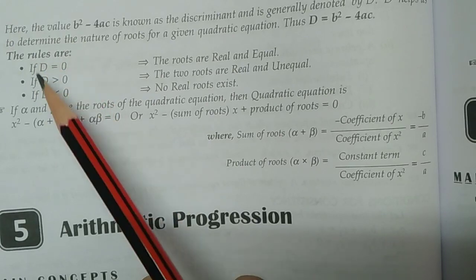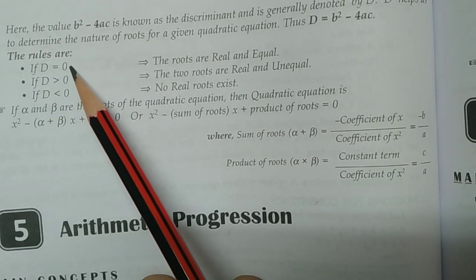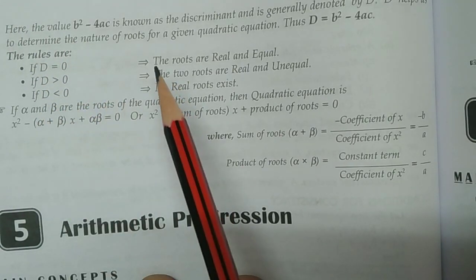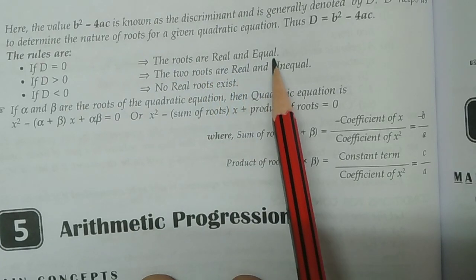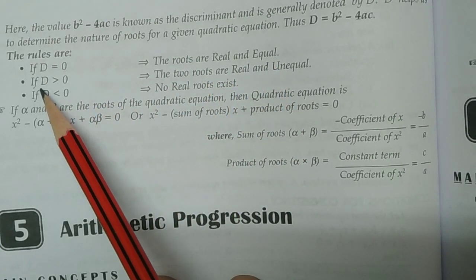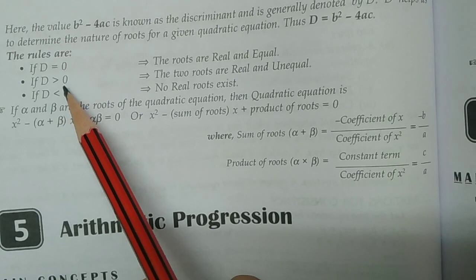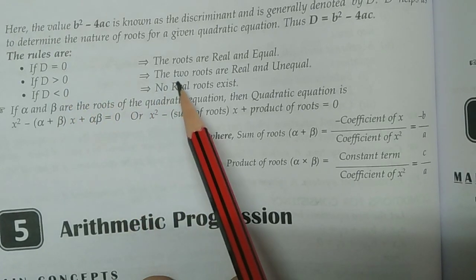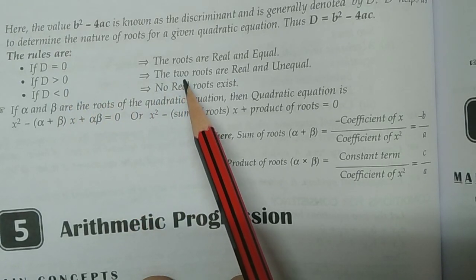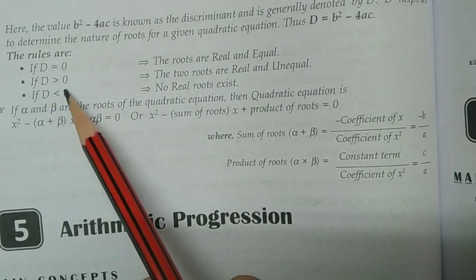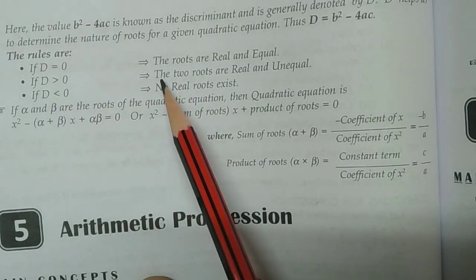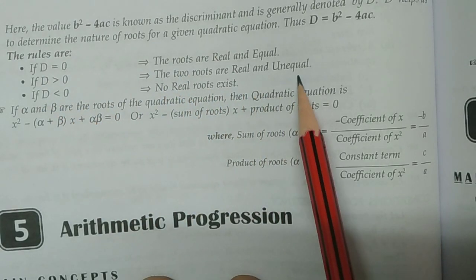The rules are: if d equal to 0, the roots are real and equal. If d is greater than 0, the two roots are real and unequal.